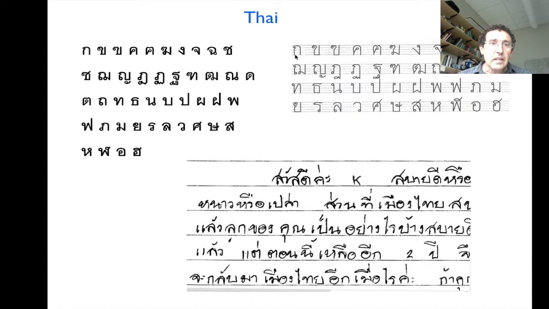Here is Thai, and this is the print. This is the handwriting, which is in fact very similar to the print. And here is actual handwriting. So you see that it's quite different from the normative handwriting that you're supposed to write.